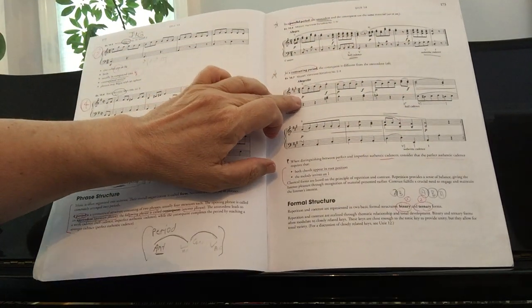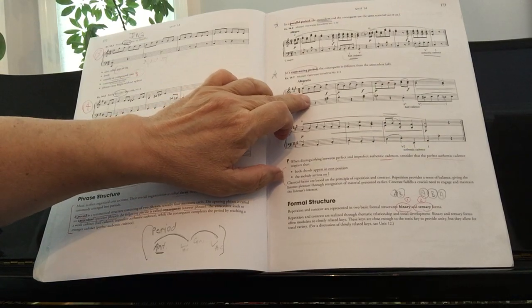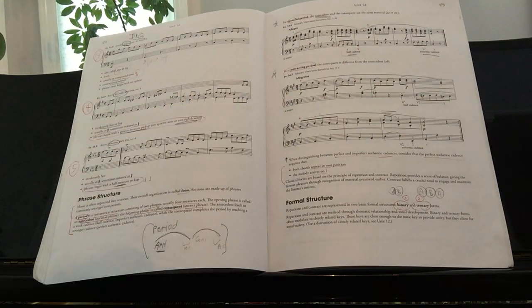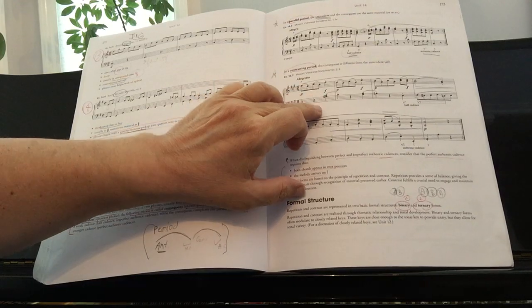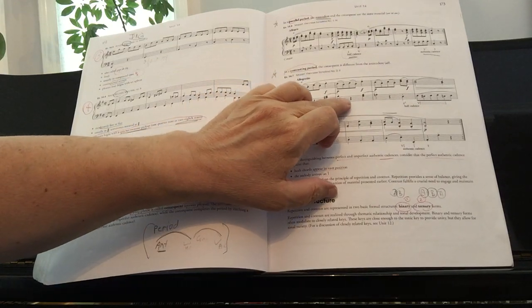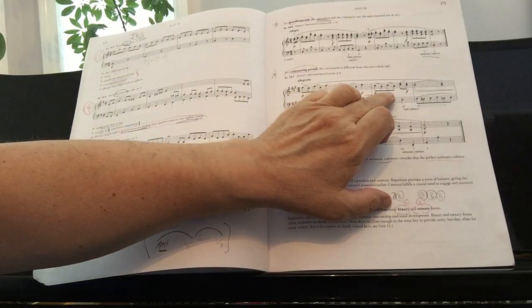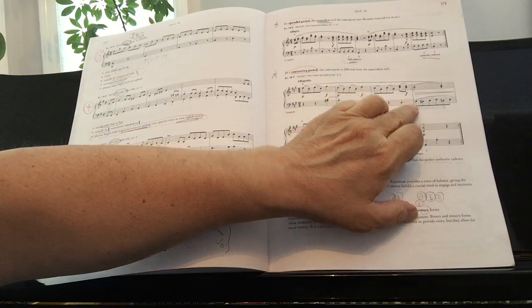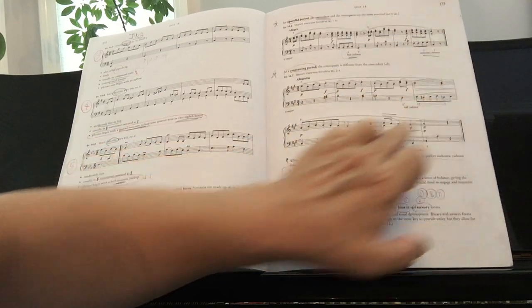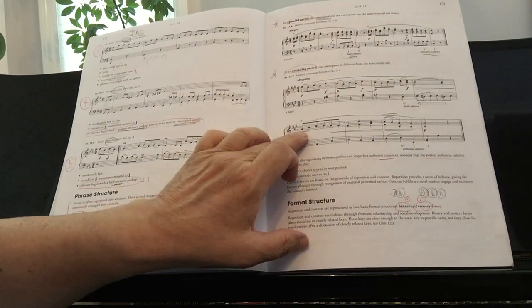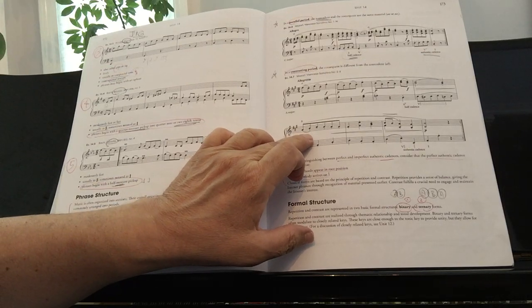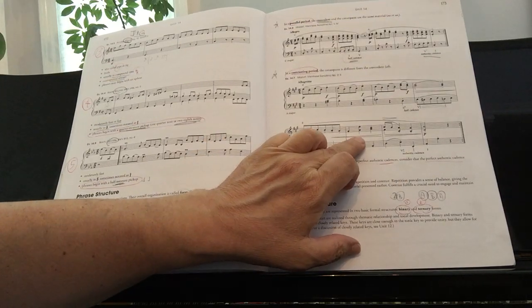So this one starts like this, melody, A major, 1, 6, 4, 5. Breathe. Let's see, second half. Wow.